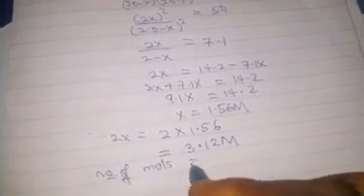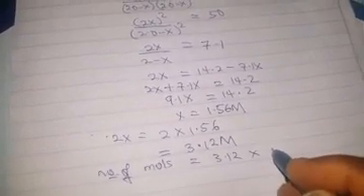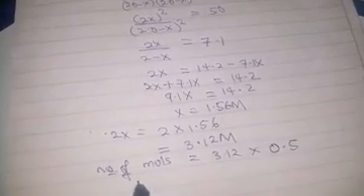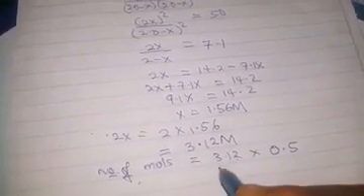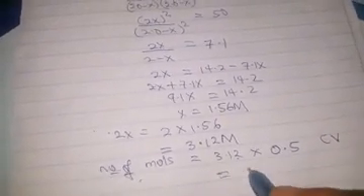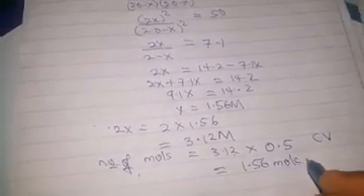Okay, so the number of moles will be the concentration, which is 3.12, multiplied by the volume, which is 0.5. Number of moles is concentration times volume, that is CV. And that is going to give us 1.56 moles. Okay, that's the second example. Now we're going to look at the third example.